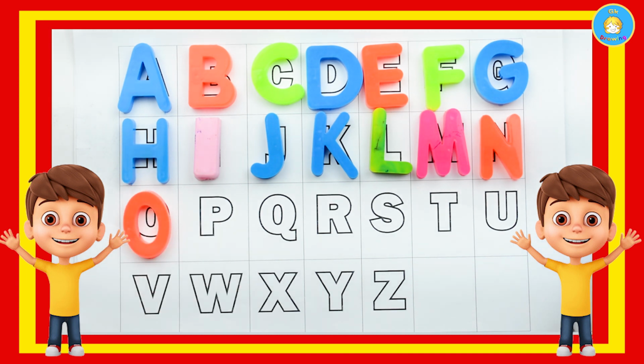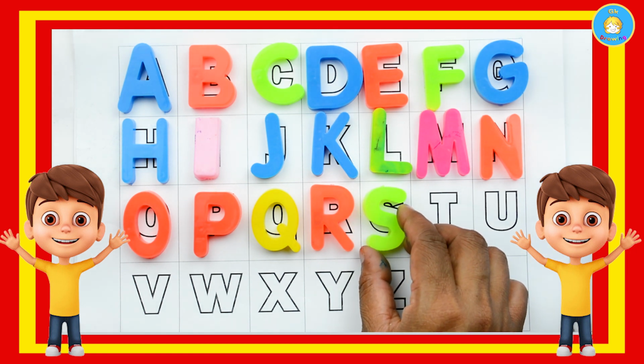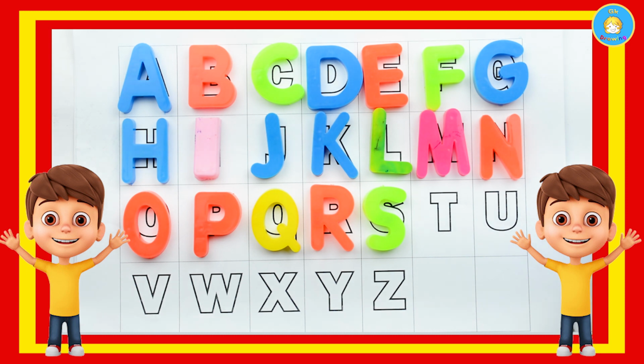O for orange. Next P. P for parrot. Next Q. Q for queen. R. R for rose. Next S. S for sun.